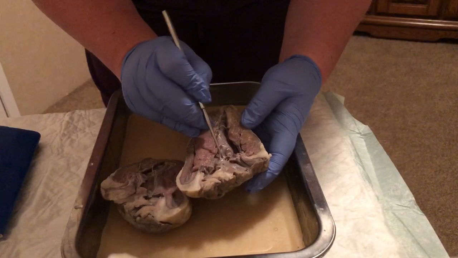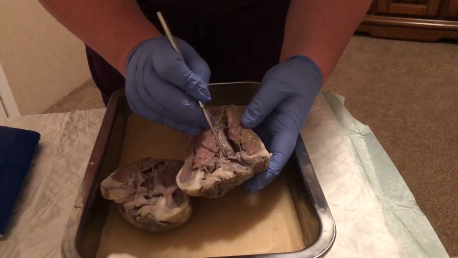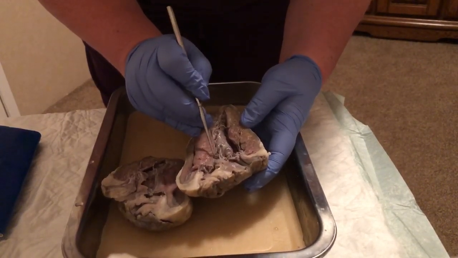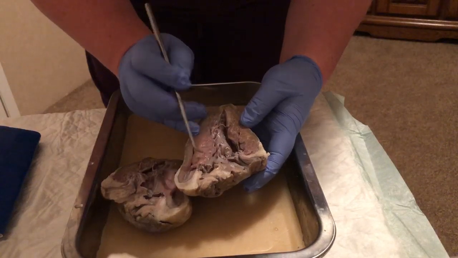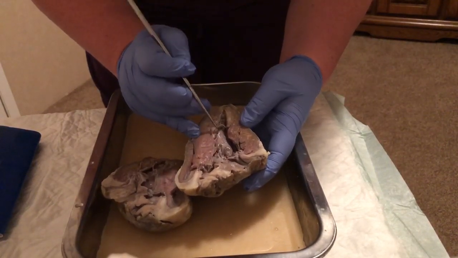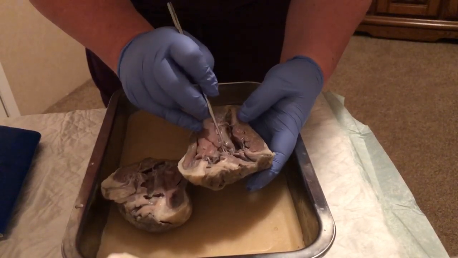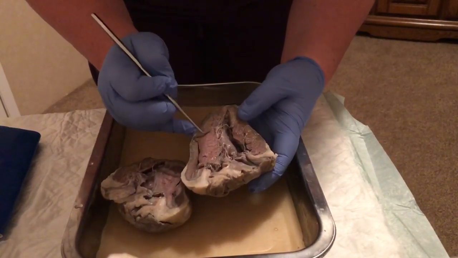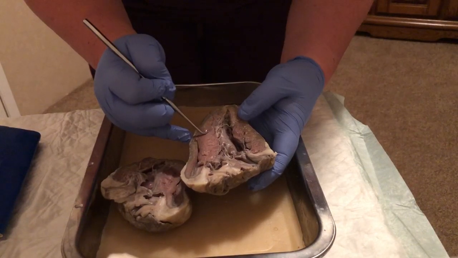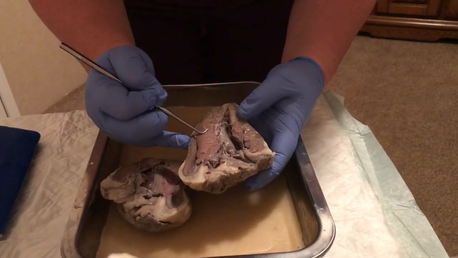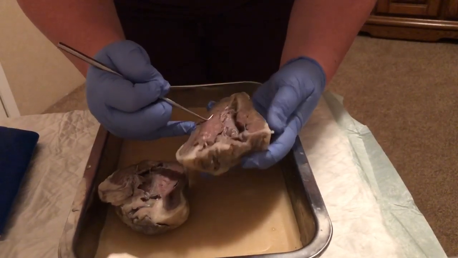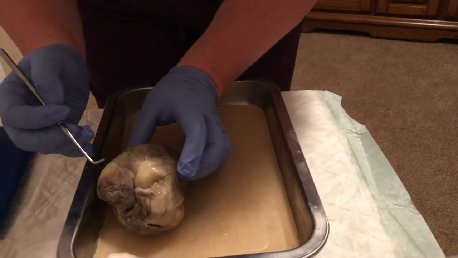The strings that are attached to the valve are the chordae tendineae, or heartstrings, here. And these strings attach to the papillary muscle, which is here, this muscle here. The part that separates the heart from left to right side is the interventricular septum. And that's our dissection of the sheep heart.